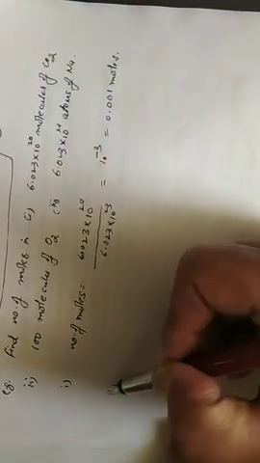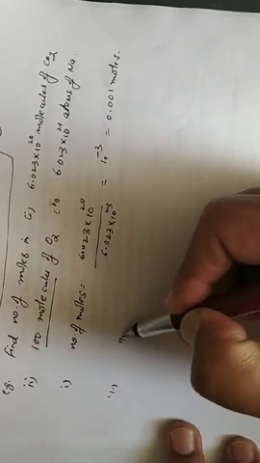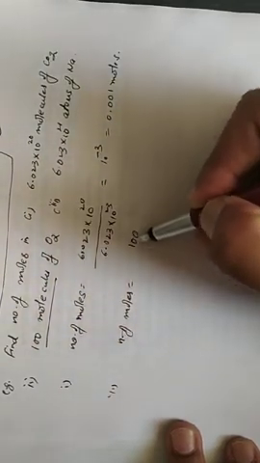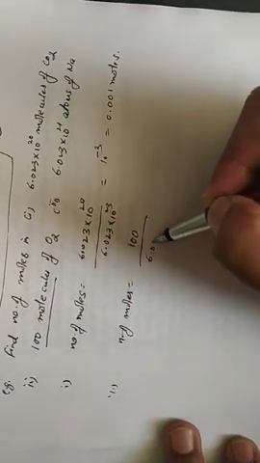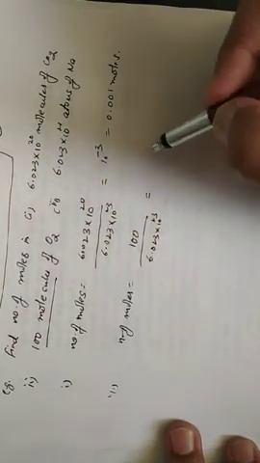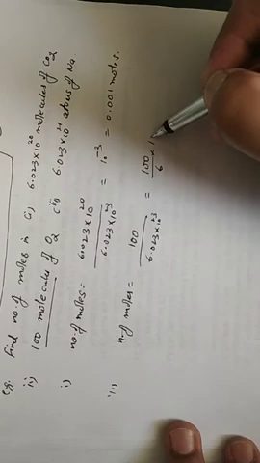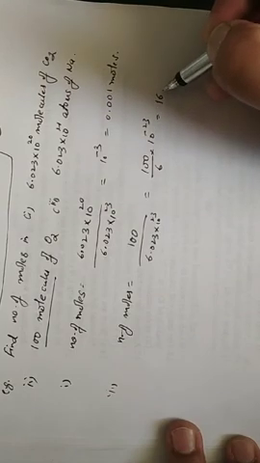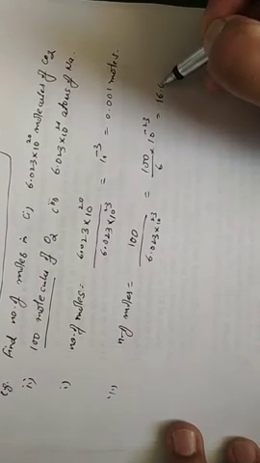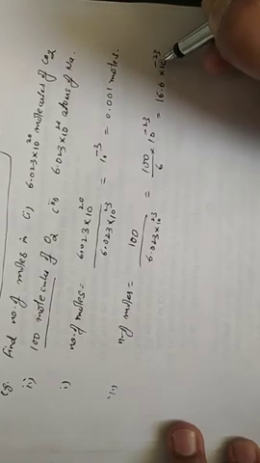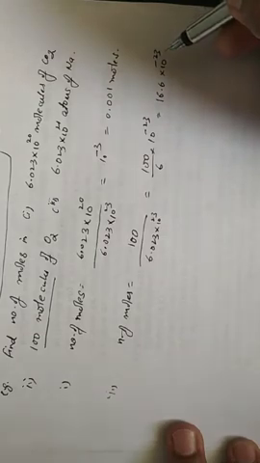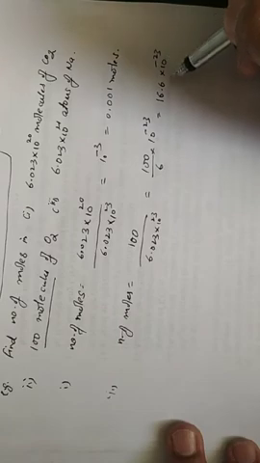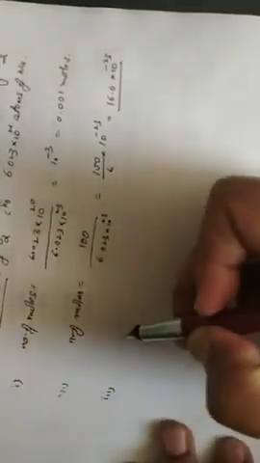Okay. Come to second part. This 100 molecules. Again, number of moles is given molecules 100 divided by Na, 6.023 10^23. It comes to be, take it like this, 10^-23. So you can calculate. It will be 1.6 into 10^-23 moles.